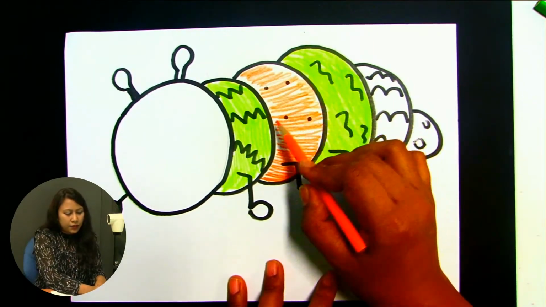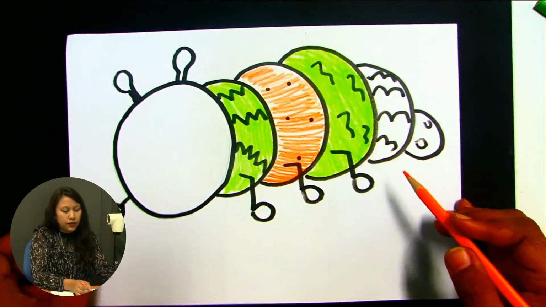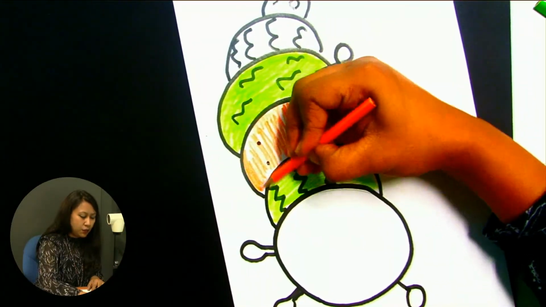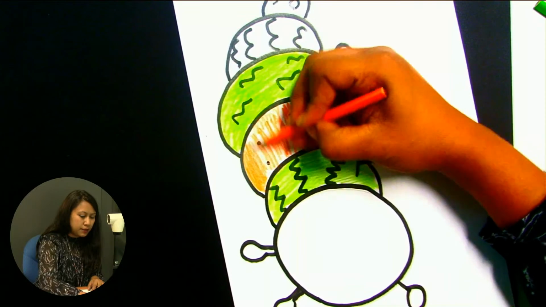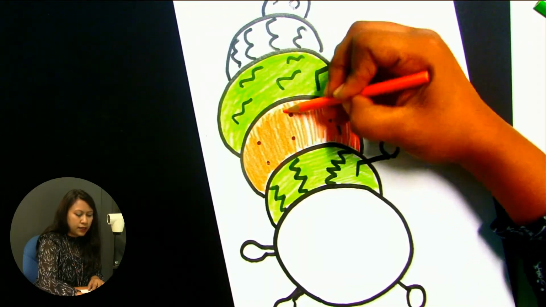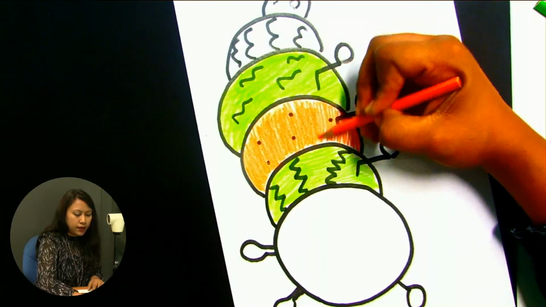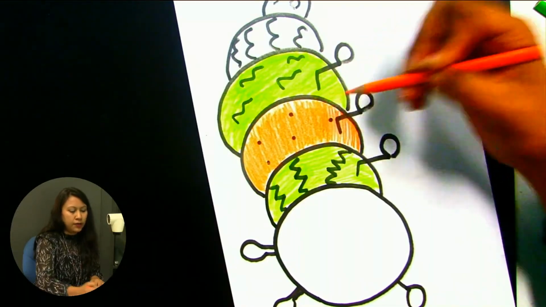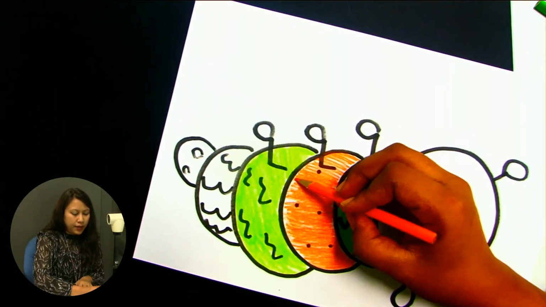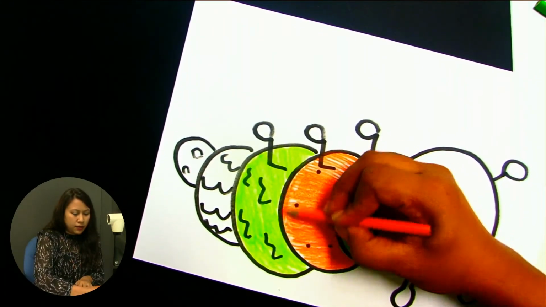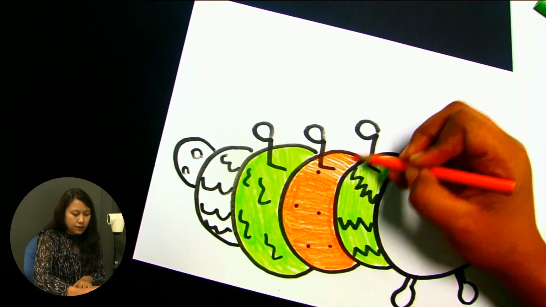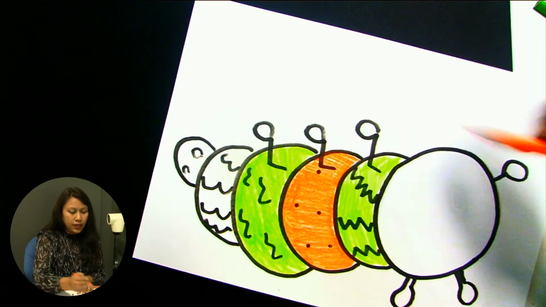It's getting uncomfortable coloring this way, so I'm going to turn my paper so that it follows the natural movement of my wrist, my arm. So it's easier for me to color when I turn. Don't worry if you see your caterpillar or drawing upside down. So I fill up these gaps by adding the color to cover the white gaps.